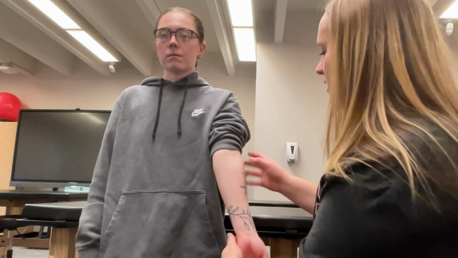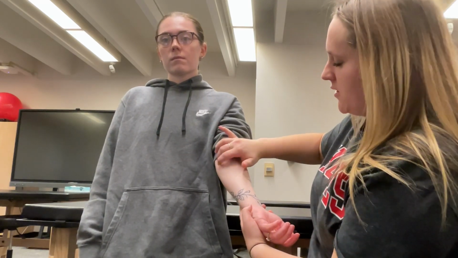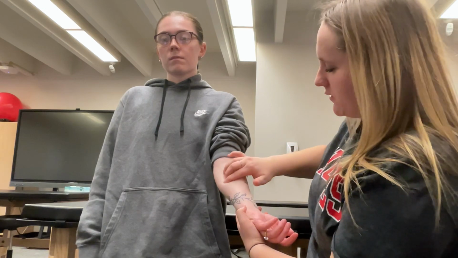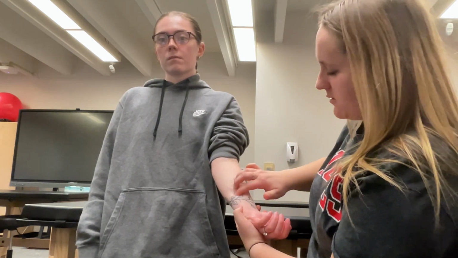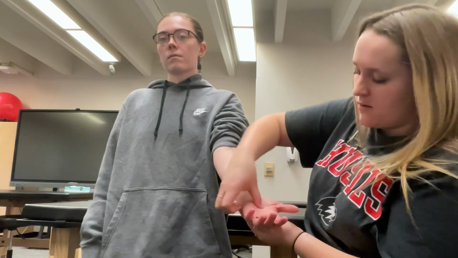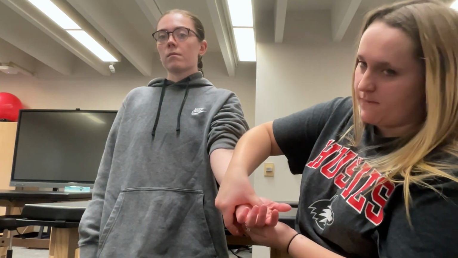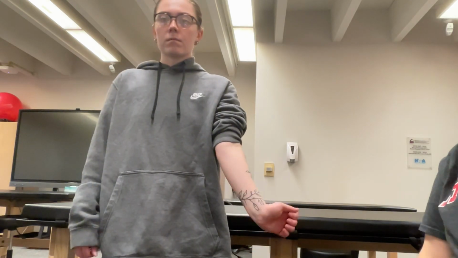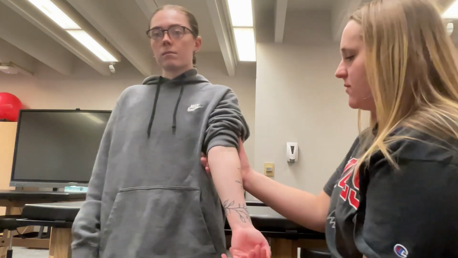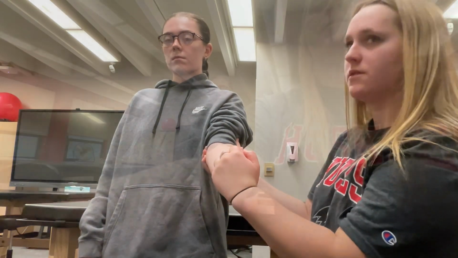The next muscle is flexor carpi radialis, which originates at the medial epicondyle and inserts on metacarpals 2 and 3. And this muscle flexes and abducts the wrist. To stretch this muscle, keep their arm extended while you flex their wrist and fingers.